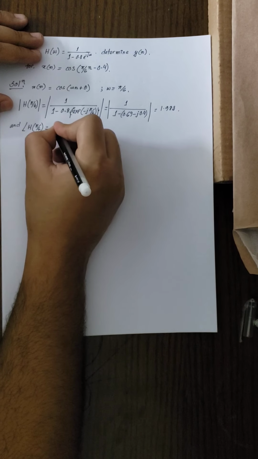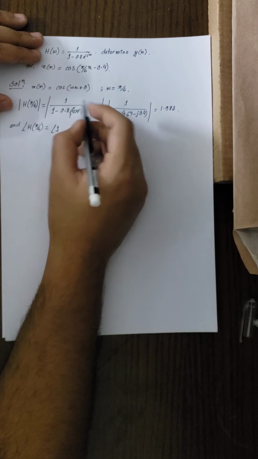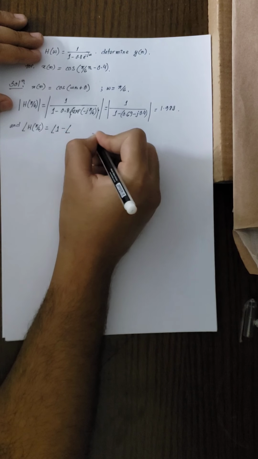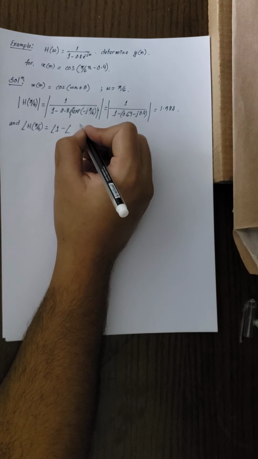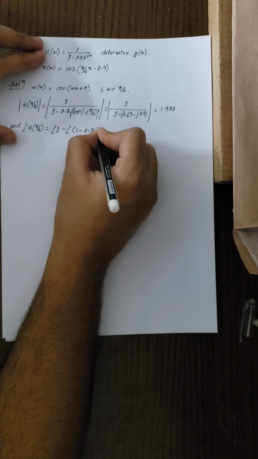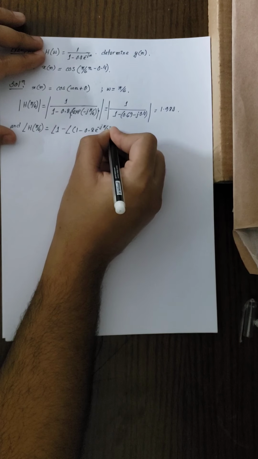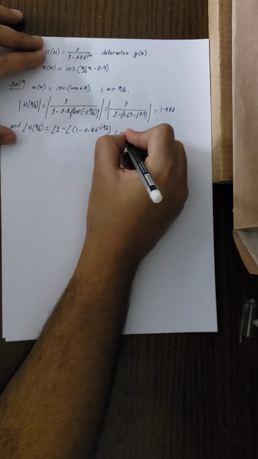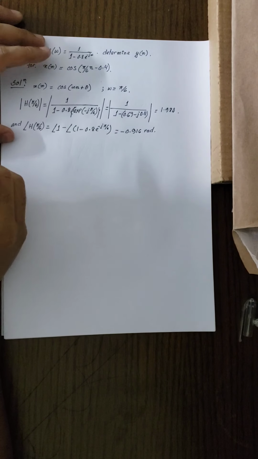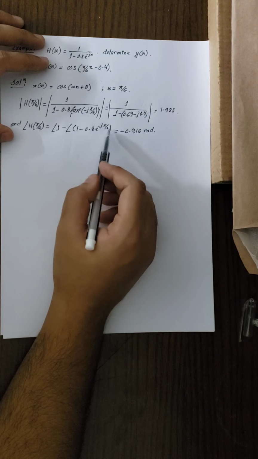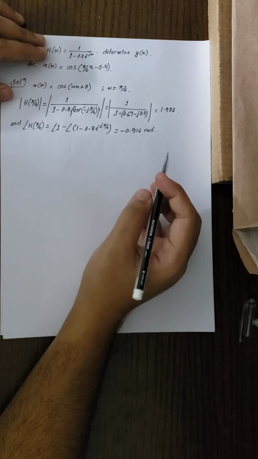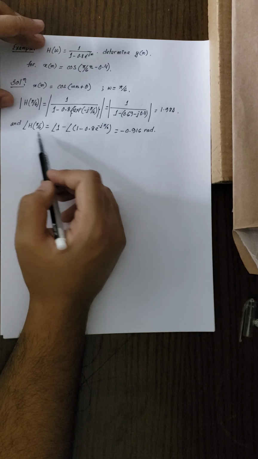So this is our magnitude or amplitude response, and consequently the phase response H of pi by 6 will be equal to the angle of 1, the angle of the numerator, minus the angle of the denominator, 0.8 e to the power minus j pi by 6. This will be equal to minus 0.916 radians. Once again, you can easily calculate, just decompose this e term using the Euler's relation. So once again, we found our amplitude response and the phase response.